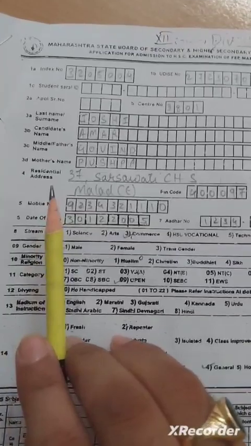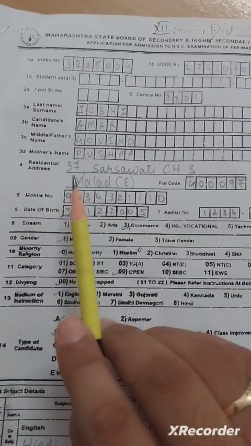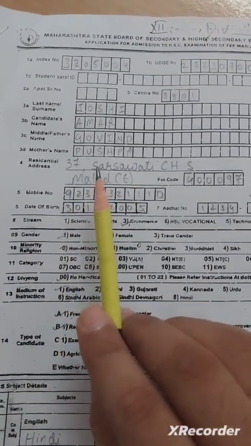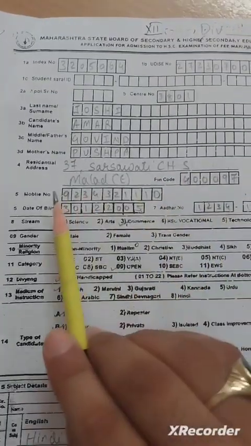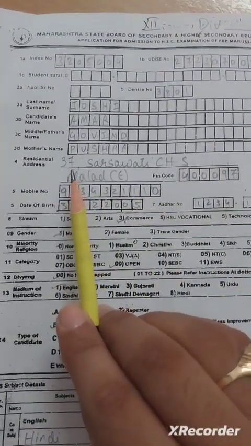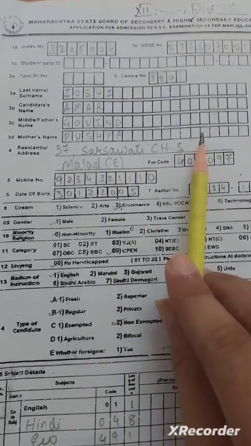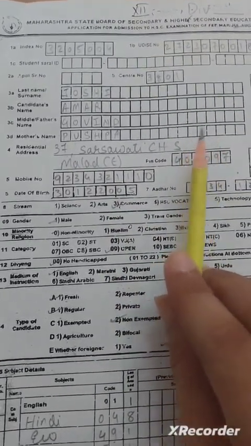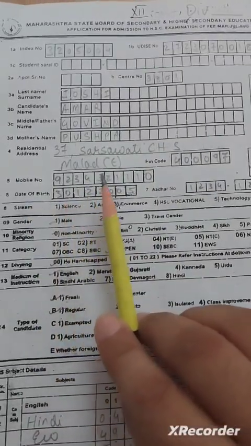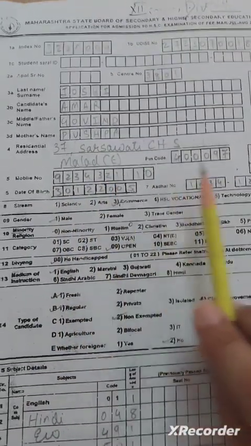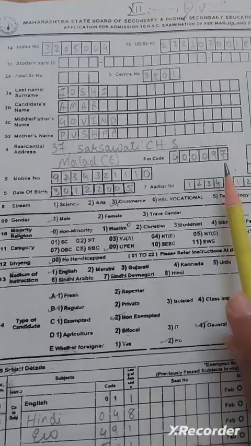Then you have the residential details. Please write down the residential details. Make sure that the residential details come within these two lines, that is your room number, your society. If there is some chawl or building or bungalow, then write down accordingly. Then you have Malad East, for example, this is a sample copy, and then you need to write down the pin code.